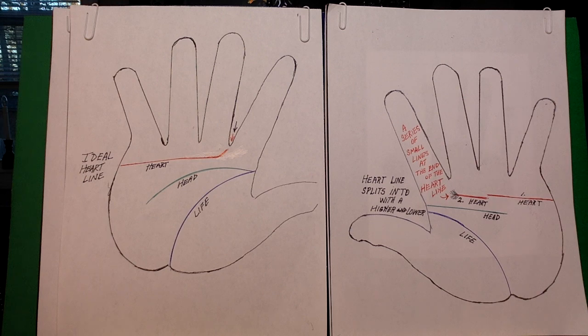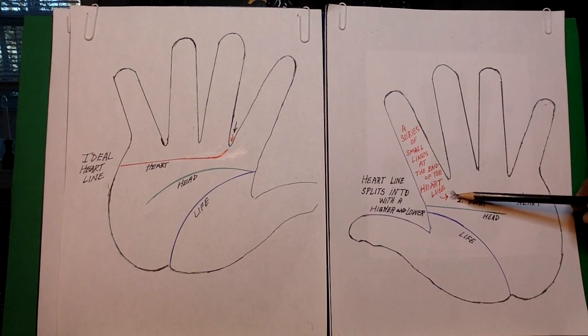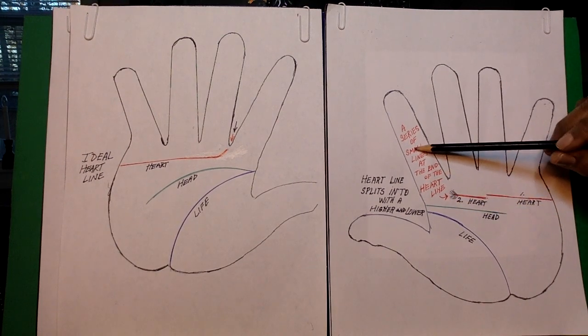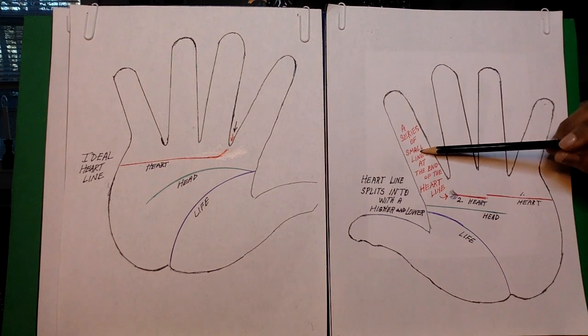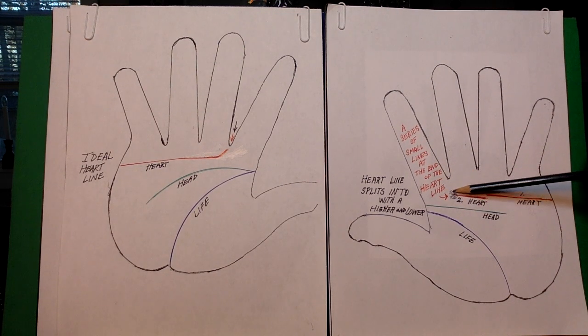Okay. So let's go on to something else. We are looking at these little lines here. It says a series of small lines at the end of the heart line. It's like feathers, feathery.